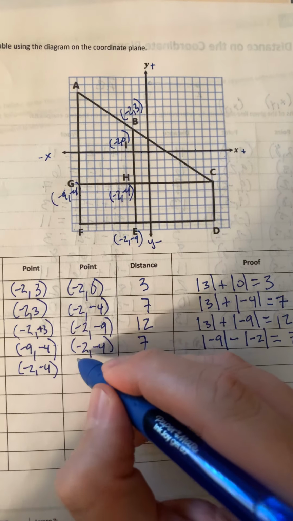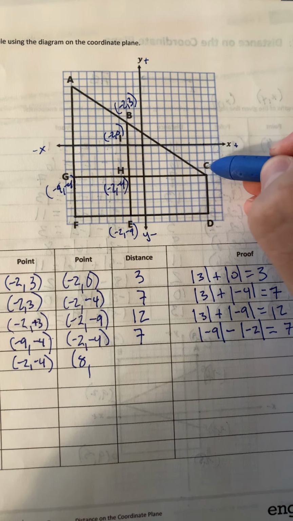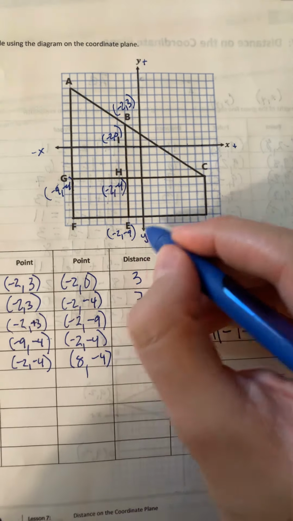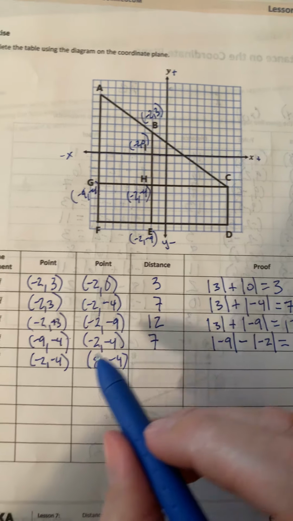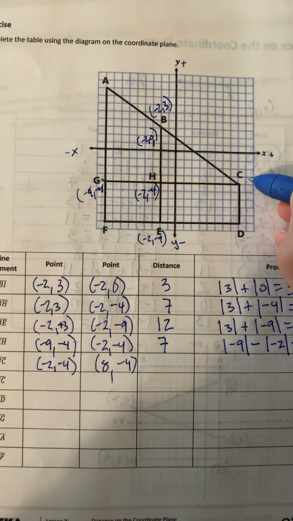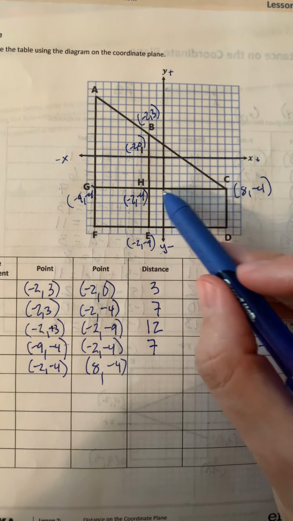So it's positive 8x. And now I'm going to count down. 1, 2, 3, 4. Which is -4 because it's on the negative y's. All right. And now I need to count the distance between H and C, and let me label C, which is 8, -4, from H to C.